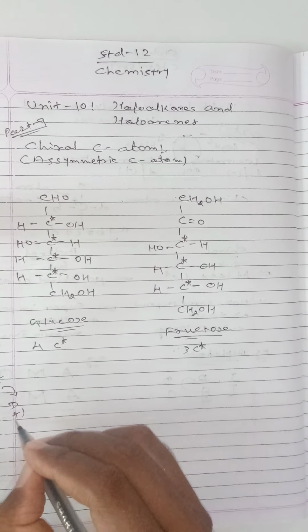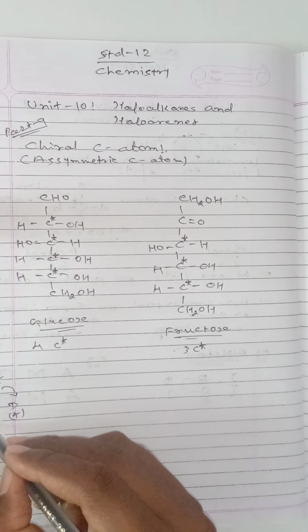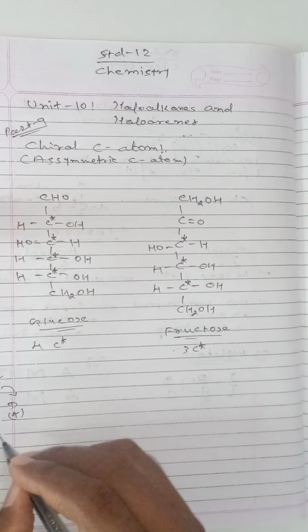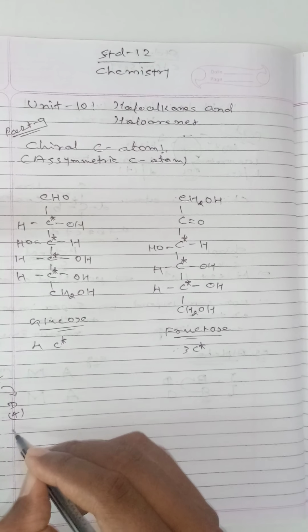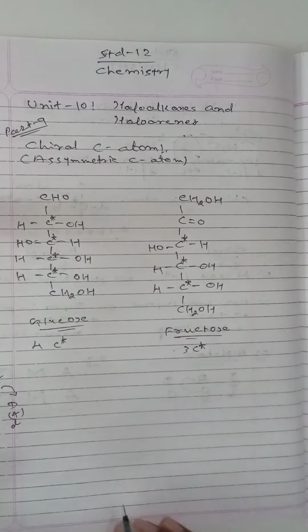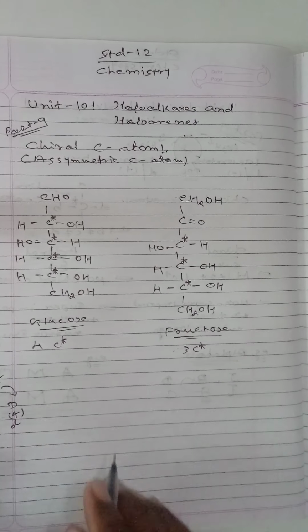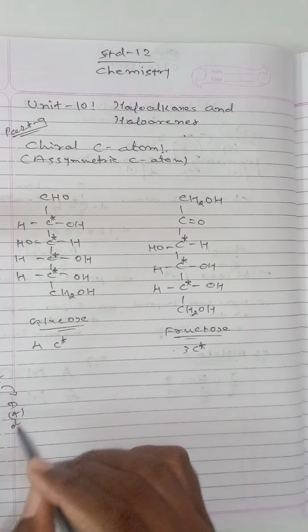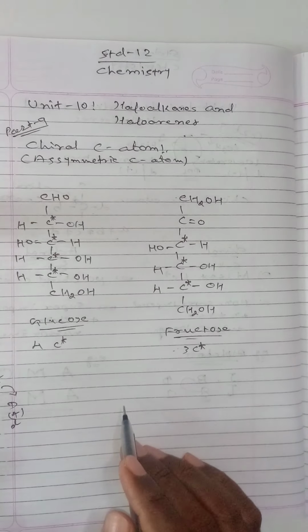Dextrorotatory is indicated by a plus sign or small letter d, and levorotatory is indicated by a negative sign or small letter l. So how can you identify whether it is dextrorotatory or levorotatory?